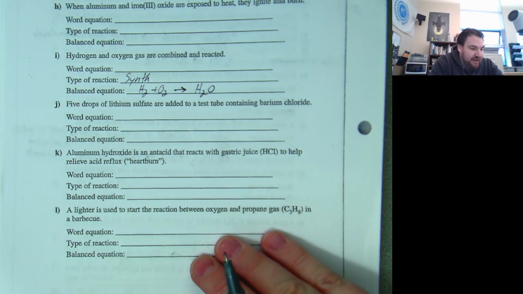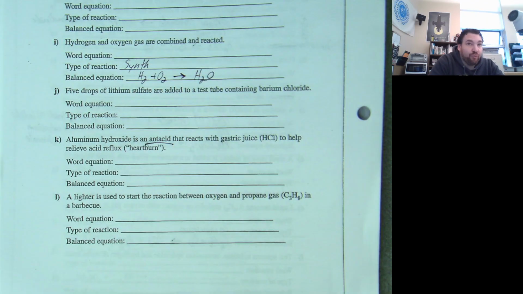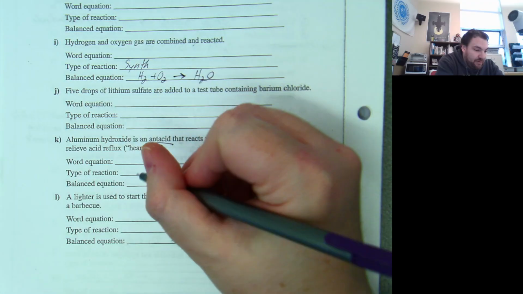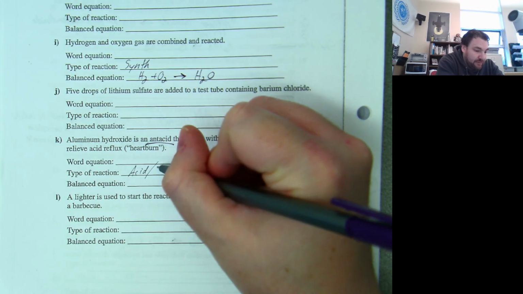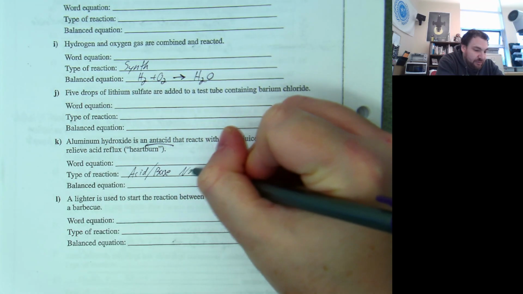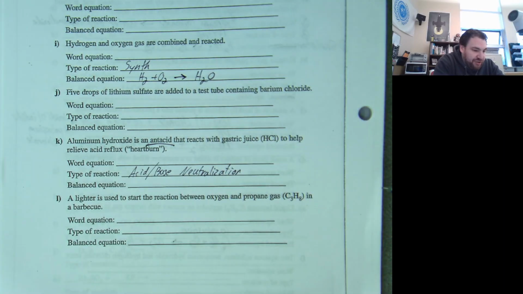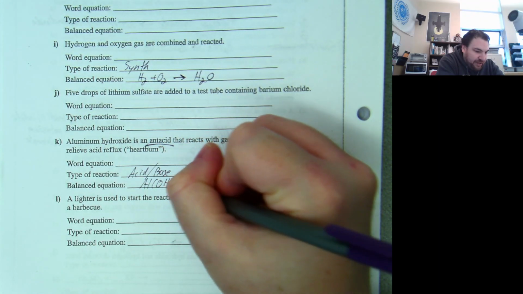And then letter K, aluminum hydroxide is an antacid. That word right there should give you a clue as to what's going on. So it's going to be an acid base neutralization. So we're going to have Al(OH)3.